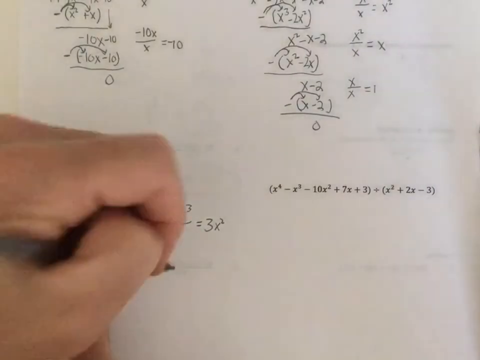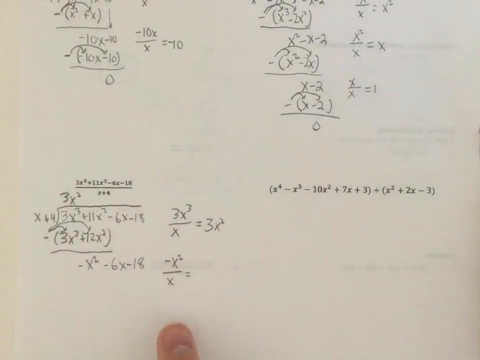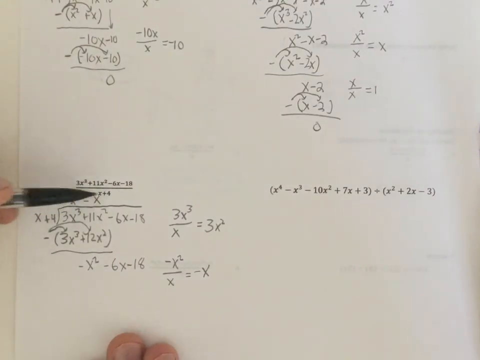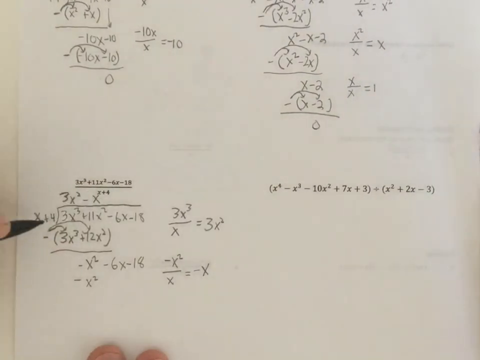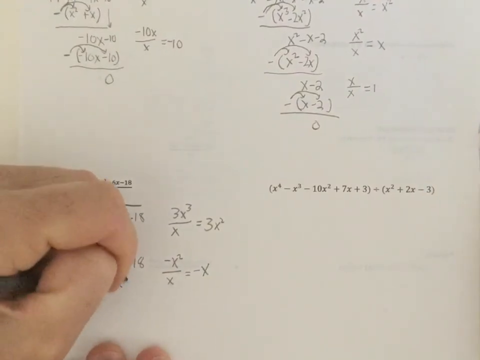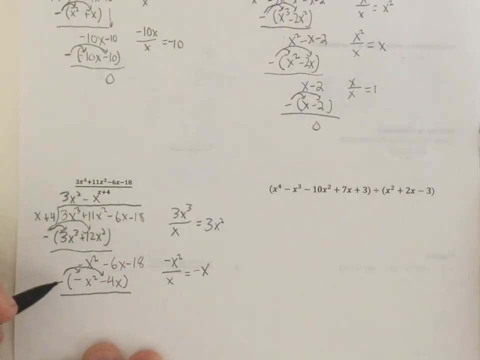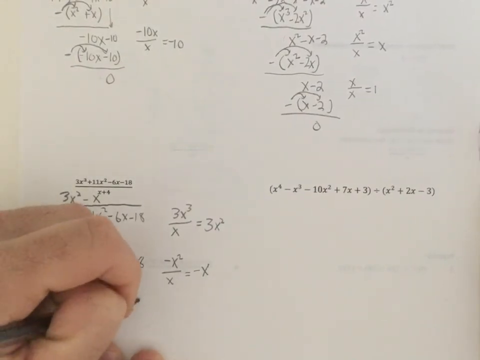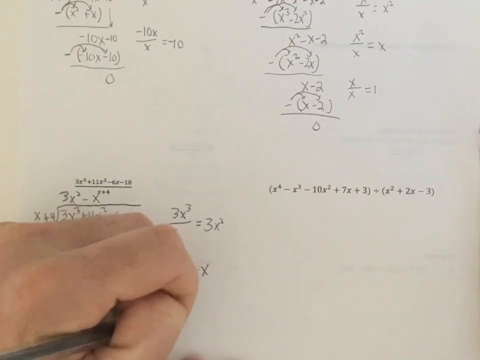And so now my leading term is negative x squared, and I'm dividing that by x. That would be negative x when I do that division. So I put minus x up here, and I multiply the negative x times my divisor. Negative x times x is negative x squared. And then negative x times 4 is negative 4x. Just remember you are subtracting that, so you must distribute that negative sign through. So the x squareds cancel, which is what you want. This becomes positive 4x, so negative 6x plus 4x is negative 2x. Bring down your negative 18. And I would then do negative 2x divided by x, which would be negative 2.